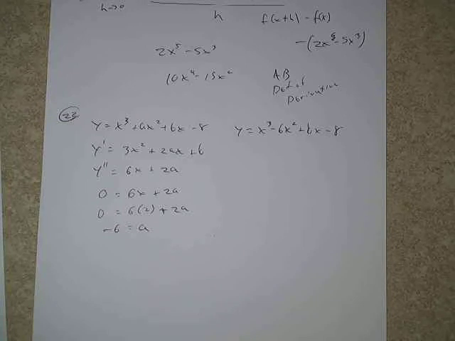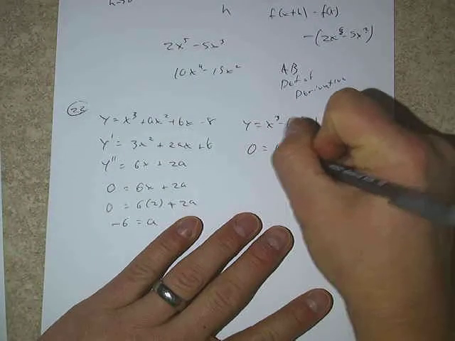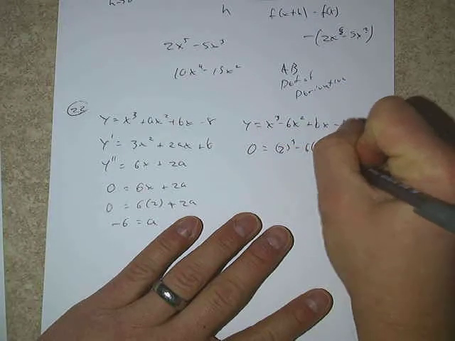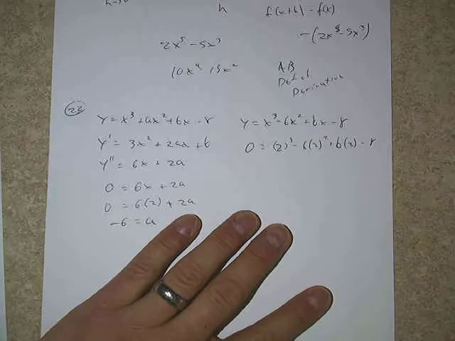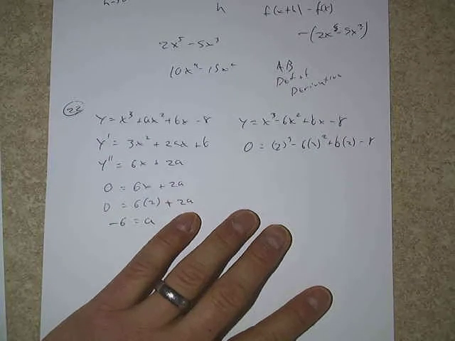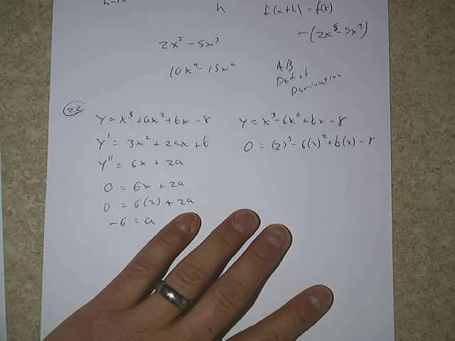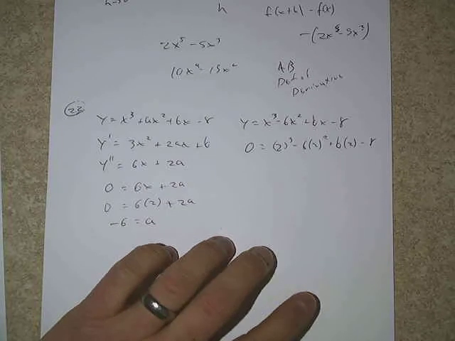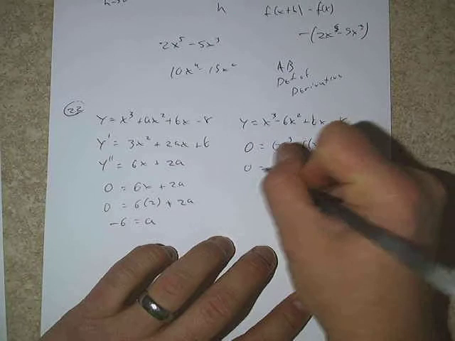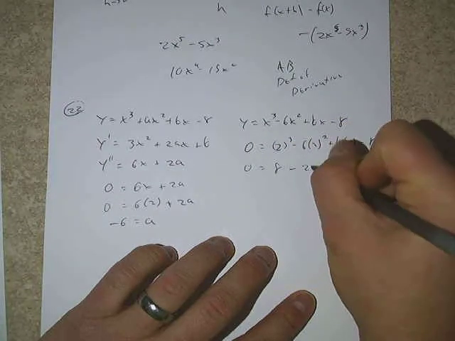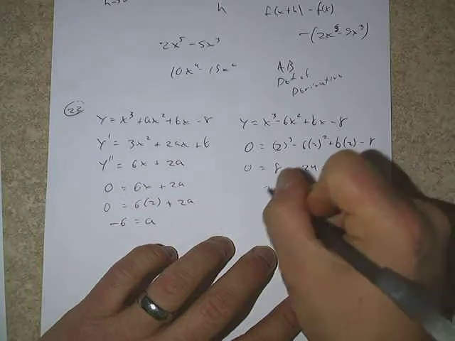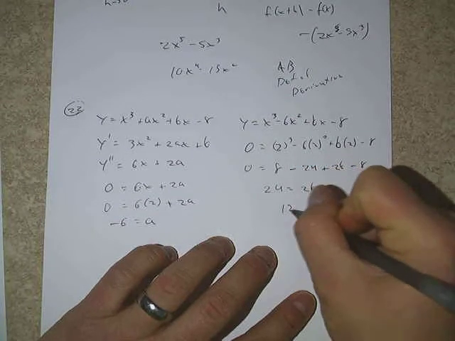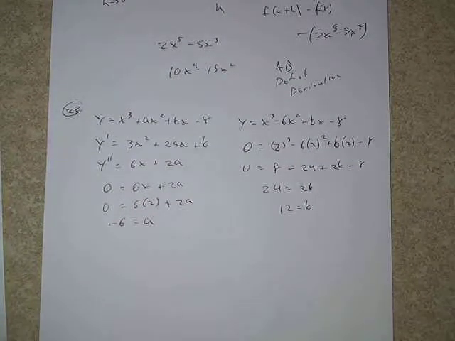This curve goes through (2, 0), doesn't it? So ultimately, if I put in 0 for y and 2 for x, wouldn't the only variable be b? So we know not only does it go through (2, 0), which says something about the function, we also know it has an inflection point, which says something about the second derivative. So if we do the math here, we're going to get 8 minus 24 plus 2b minus 8. And if we add 24 to both sides, we're going to get 2b over here, so 12 would be our b. 8s would cancel out, of course.